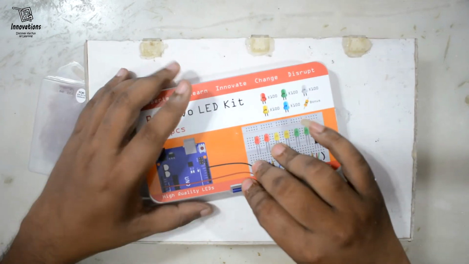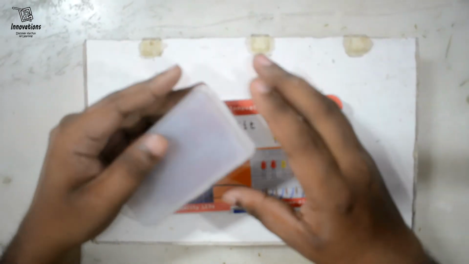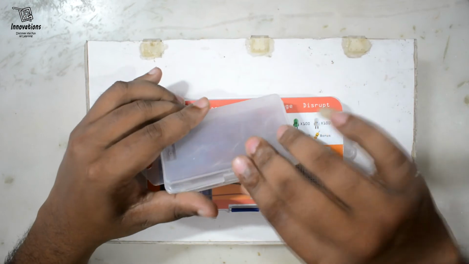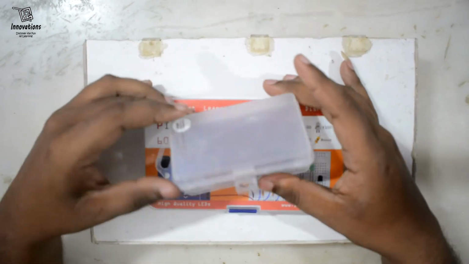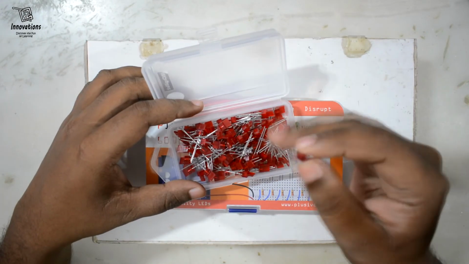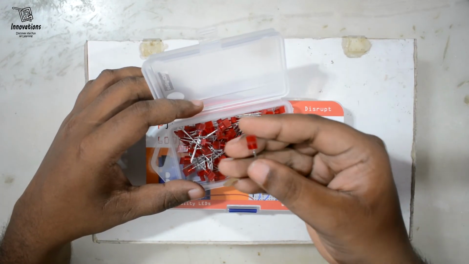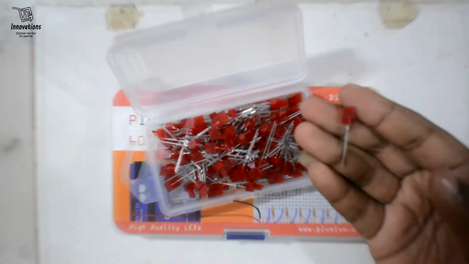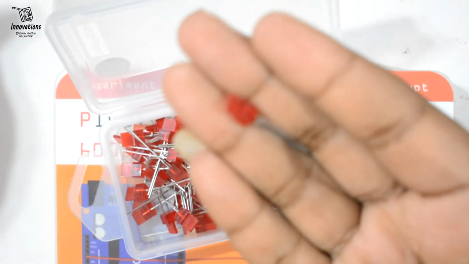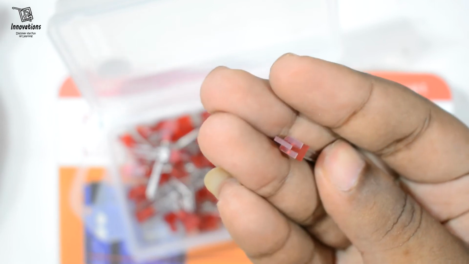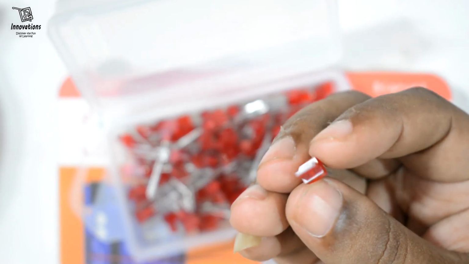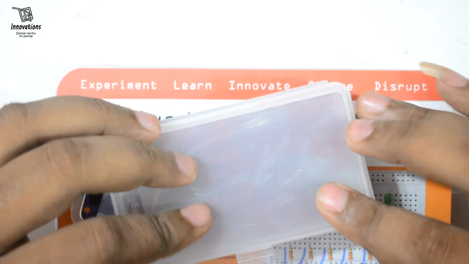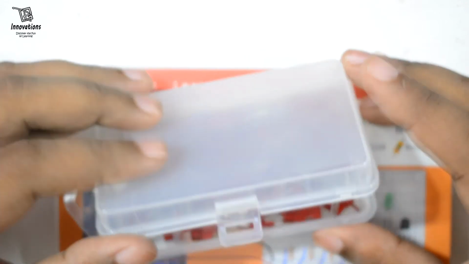And I have another box of LEDs. Let me show you. These are bar type red LEDs. I use them in some progress bar project or in some decorative projects. It looks like this. So these are all the LEDs that I have.